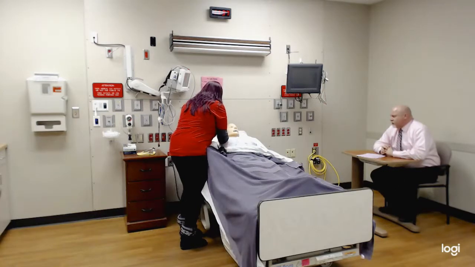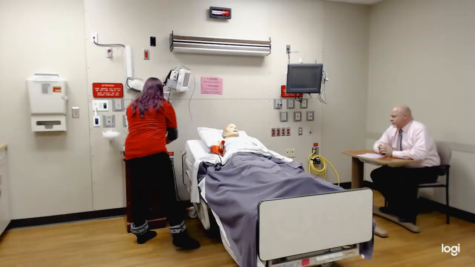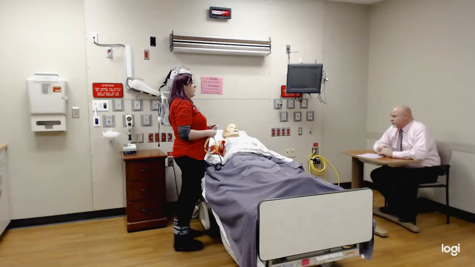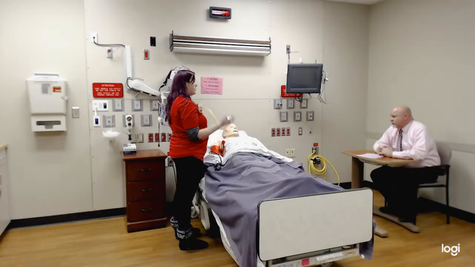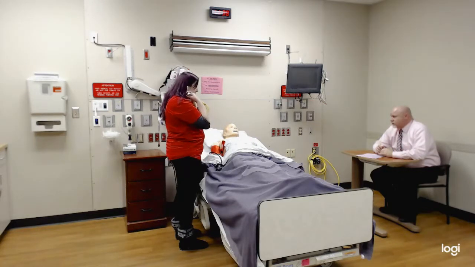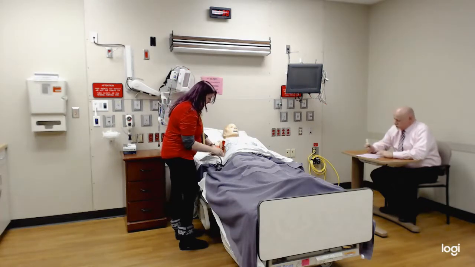Okay, your glucometer beeps. You look over and you note a reading of 58. A reading of 58. So that is low. I'm going to go ahead and prepare some glucose to give to him. I do believe that he is awake enough to swallow at this point. So I will go ahead and start prepping that. I'm going to grab a blood pressure in the meantime.